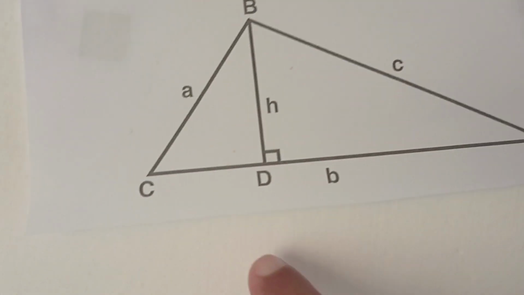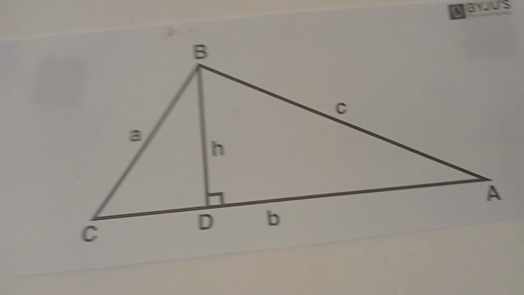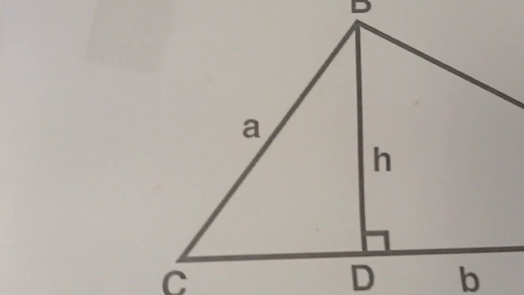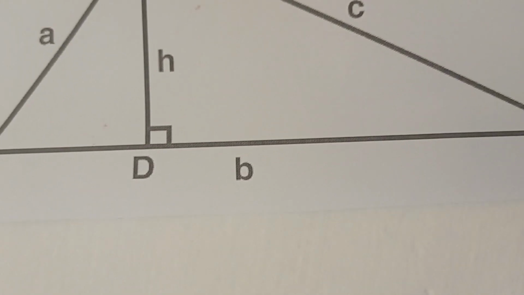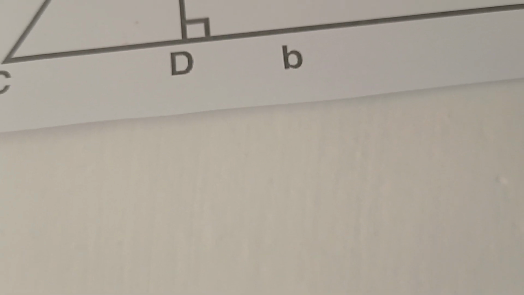From the vertex of angle B, we draw a perpendicular touching the side AC.